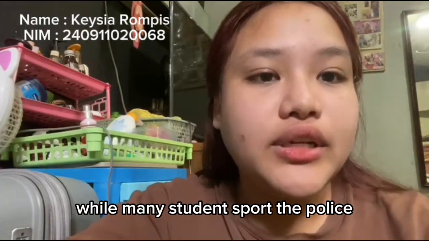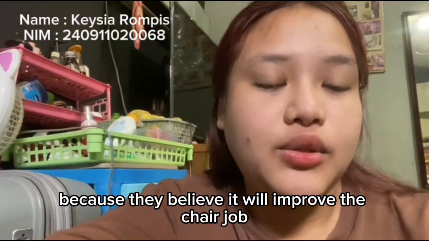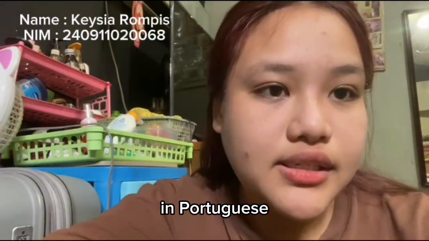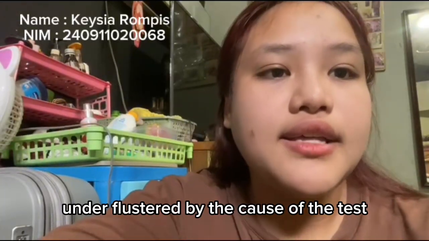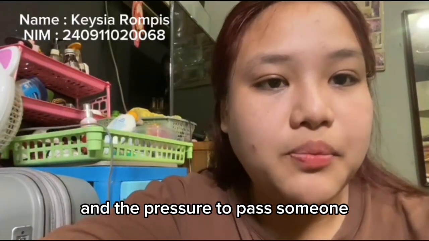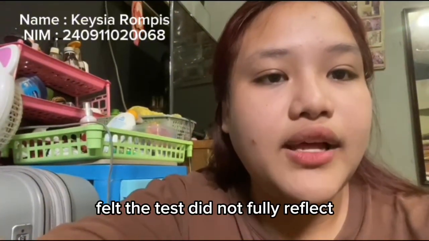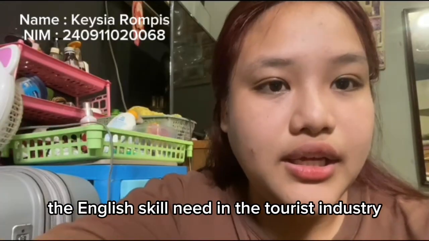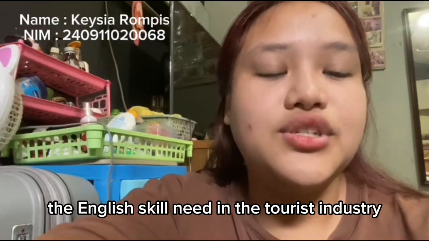While many students support the policy because they believe it will improve their job opportunities, others are frustrated by the cost of the test and the pressure to pass it. Some students also felt the test did not fully reflect the English skills needed in the tourism industry.